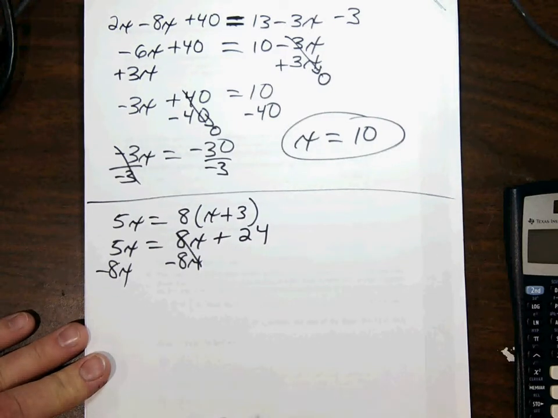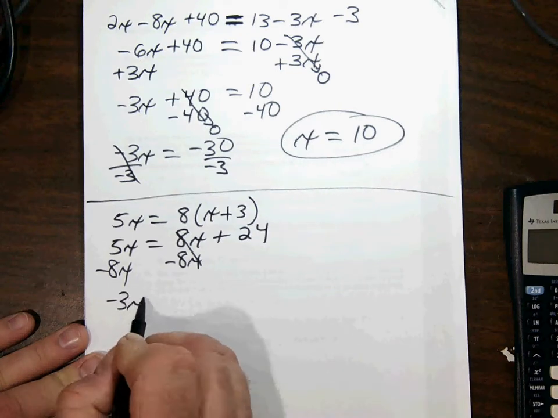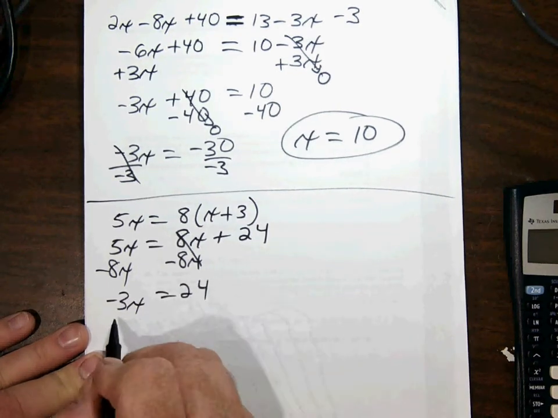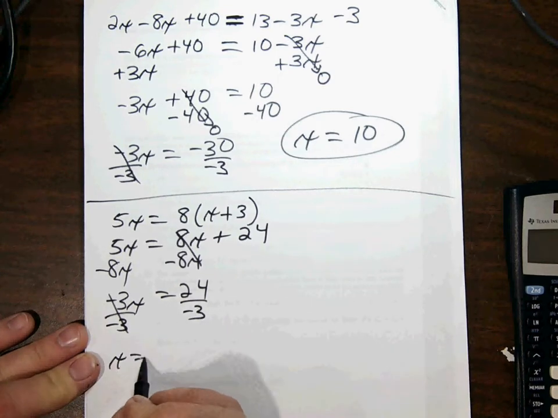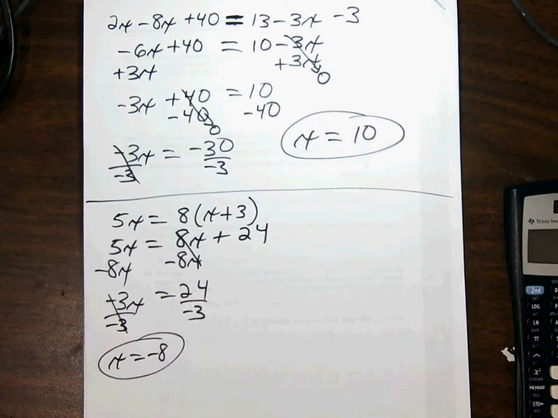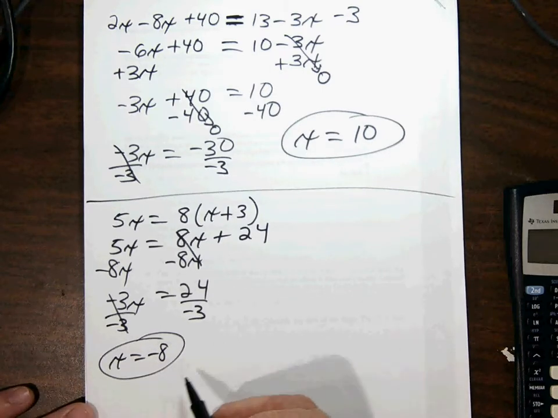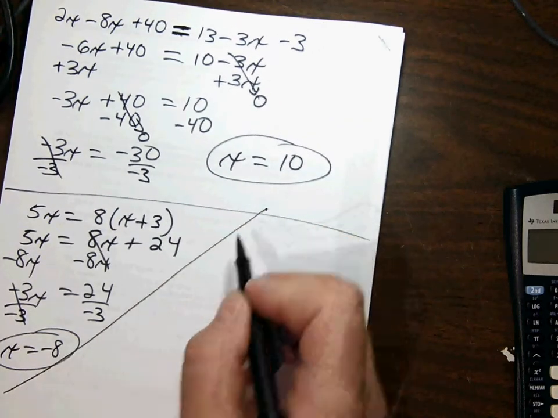So in this case, I really don't have a choice. I want the x's on the left, and that's what I normally do anyway. So subtract 8x from both sides. Negative 3x equals 24. Divide by negative 3. X equals negative 8. Linear equations of one variable are really pretty straightforward to solve. Okay, they really are. Okay, let me just trick it up one more time here. Let's see, it's sneaking in over here.